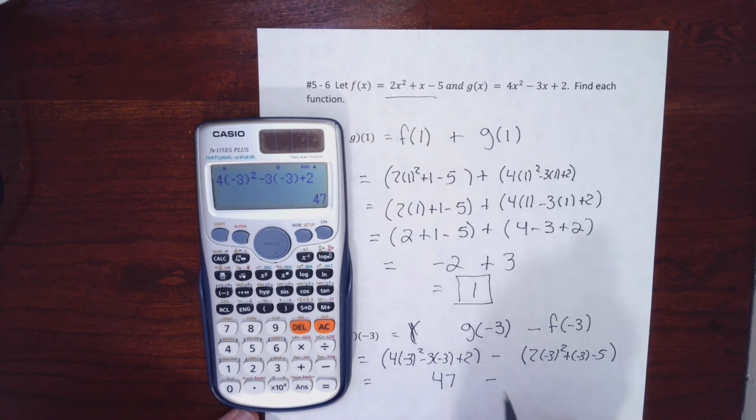So I just used my calculator to get that first parentheses simplified to the number 47. My calculator knows the proper orders of operations. Once I get that parentheses simplified to a single number, I don't need the parentheses anymore. I'm bringing down my minus sign.